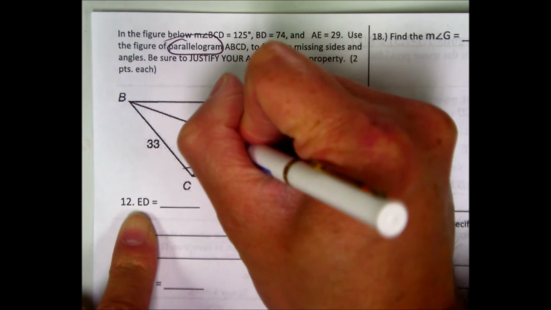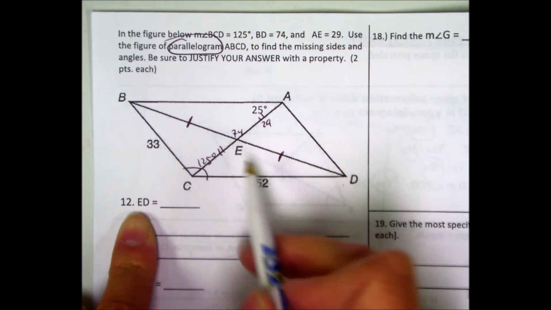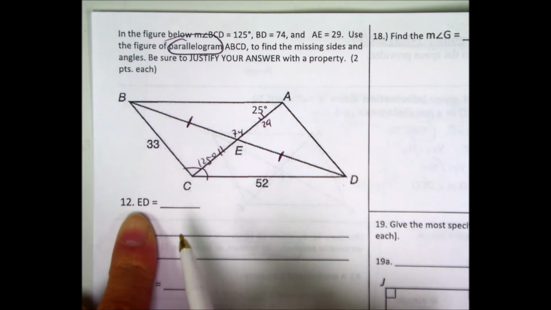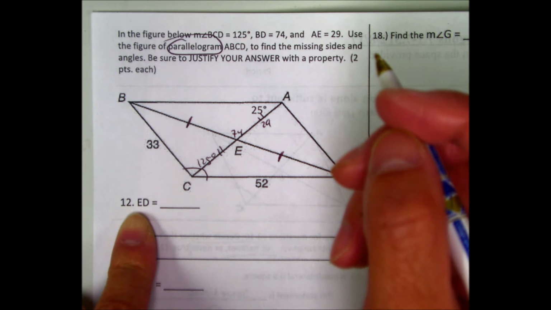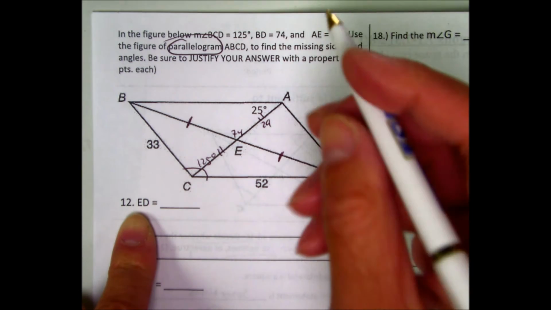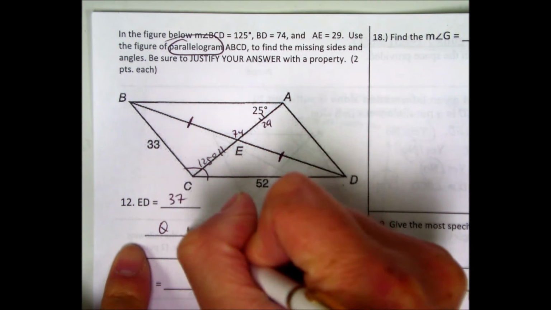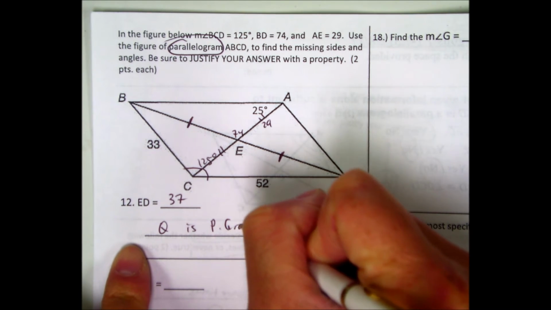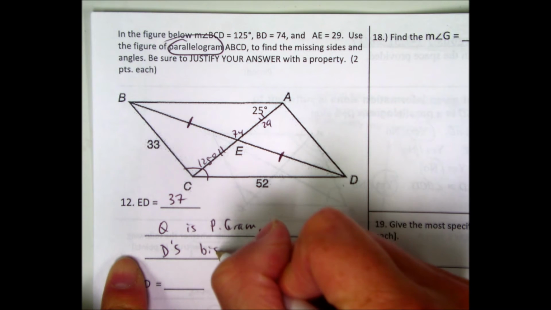So if you want, you can put these marks there, and those marks there. So if this is 74, I just need half of 74, which is 37. If a quadrilateral is a parallelogram, then diagonals bisect each other.